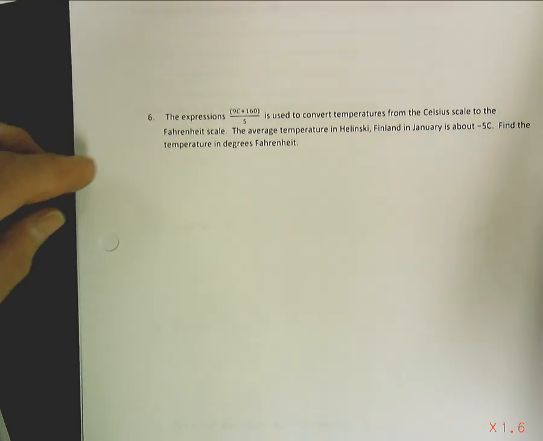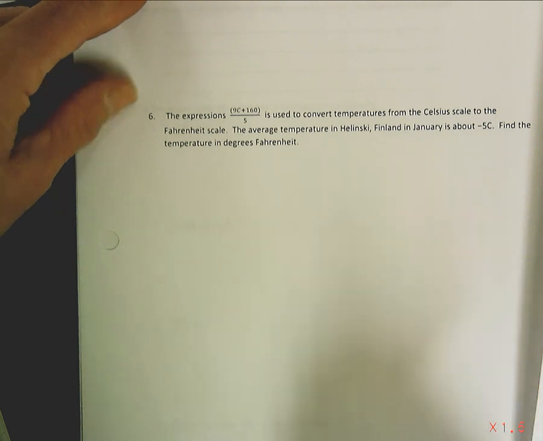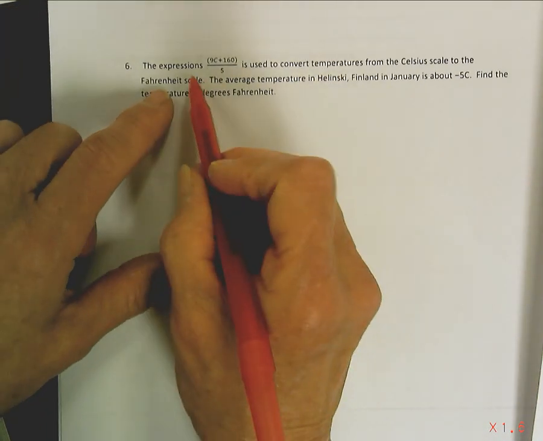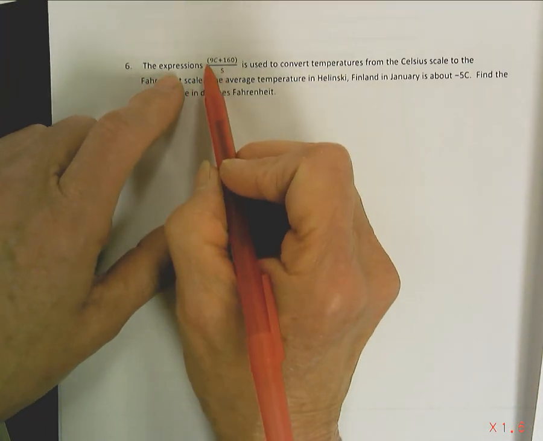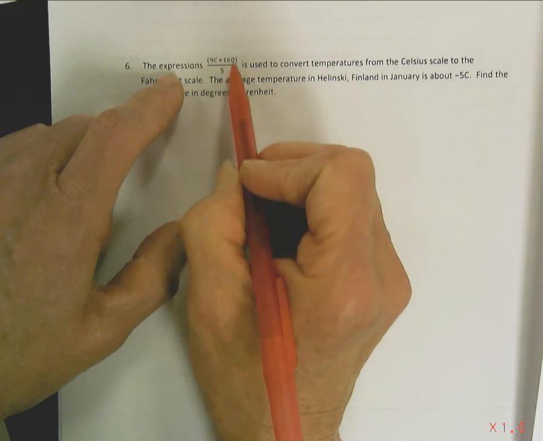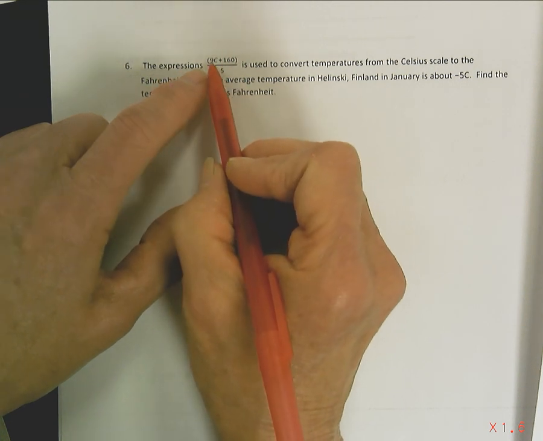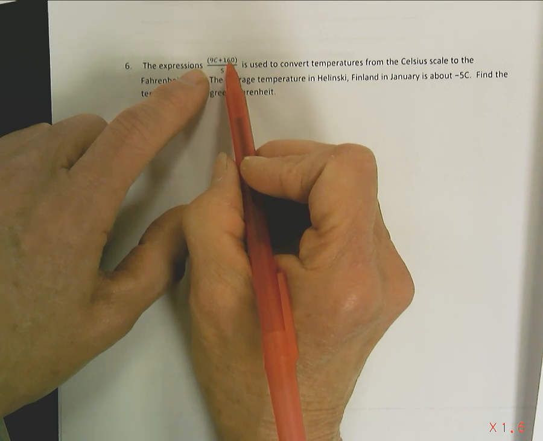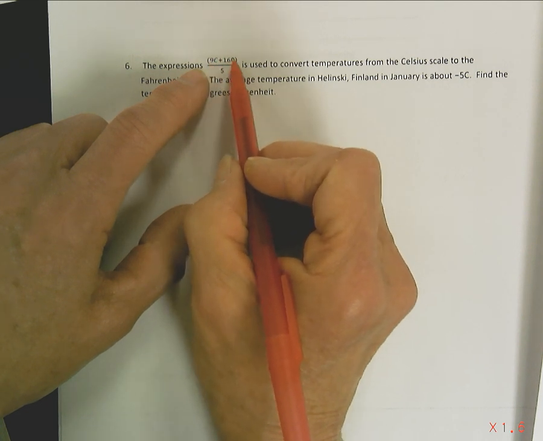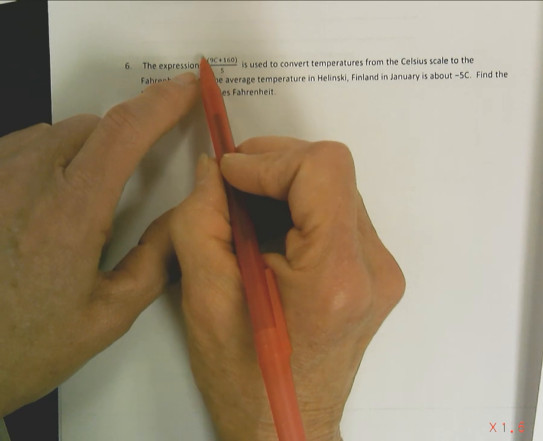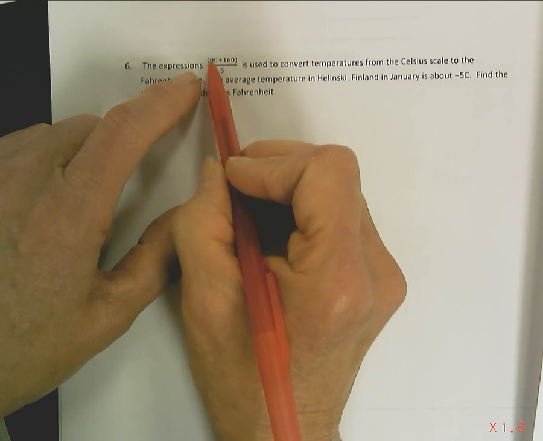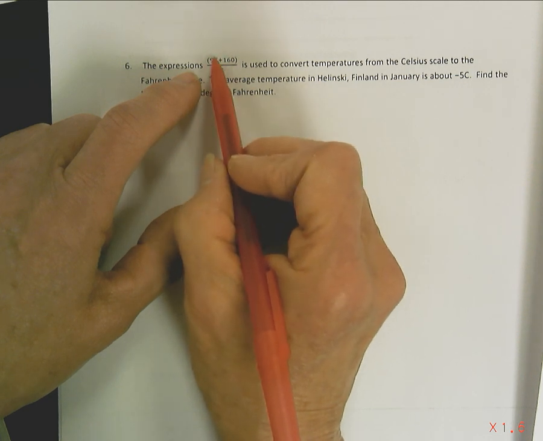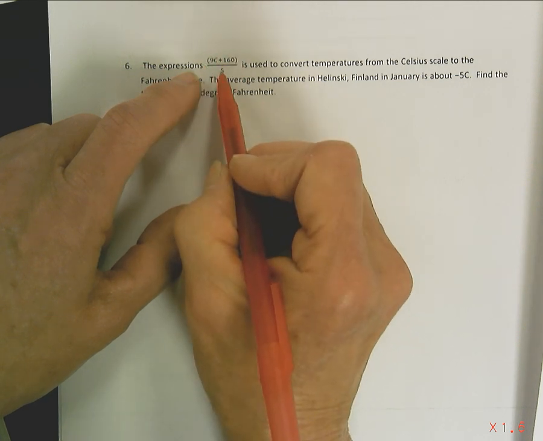So you pause the video, you do number 5, and let me go ahead and tell you about number 6. We have this math problem, this expression right here. 9 and C written right next to each other means 9 times C plus 100. Well, the parentheses are important here because you've got operations going on inside the parentheses. So you have to do all the parentheses stuff first. And then it's divided by 5.